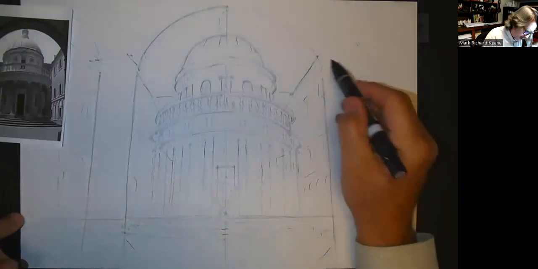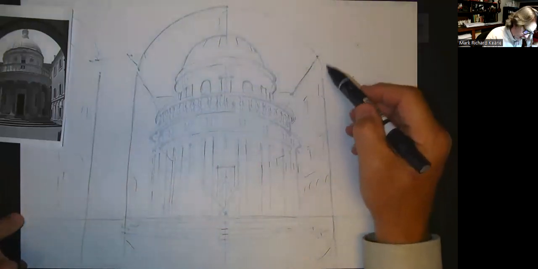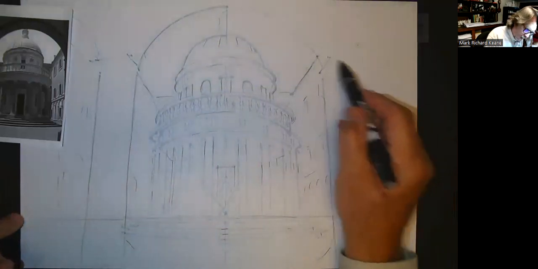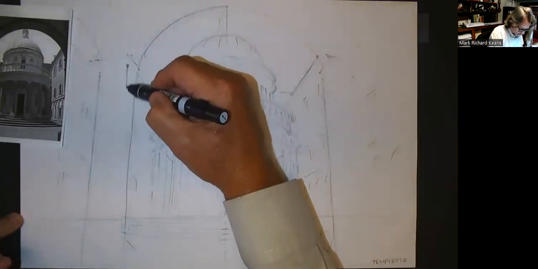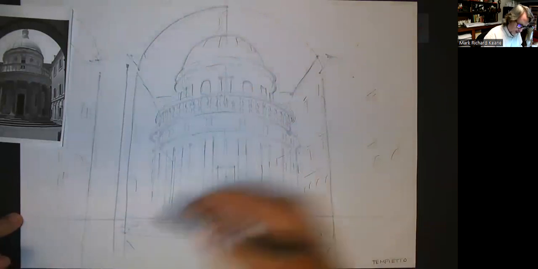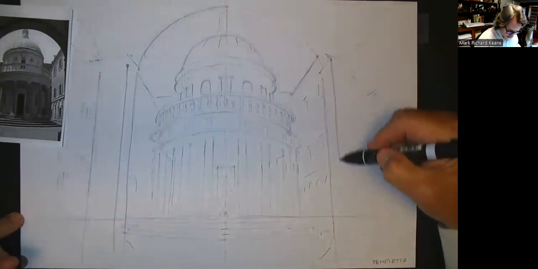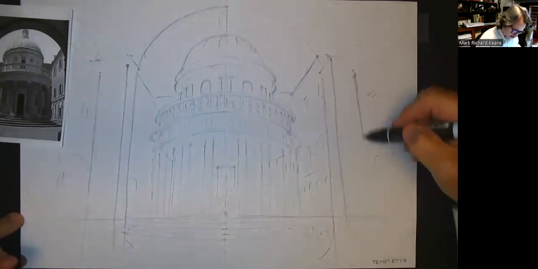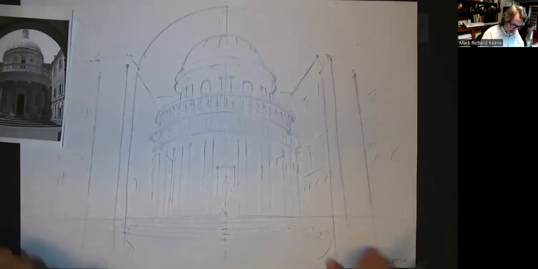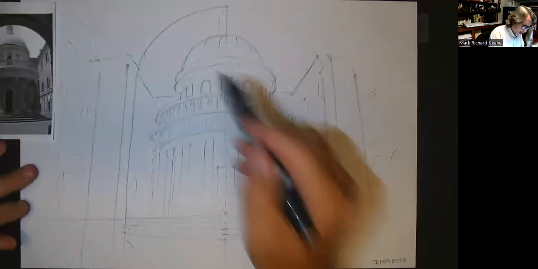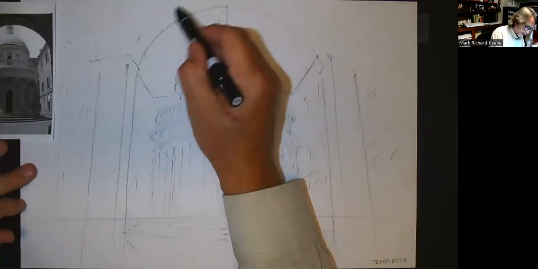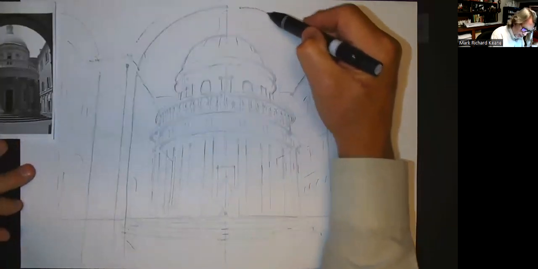So this will come back. So we'll see a little bit on the side of this pier, a little bit of the side of this pier, and then the full throw of that pier coming down. And again, you can see those vertical lines converging on that point above the page. And we see a little bit of the underside of this arch on both sides.